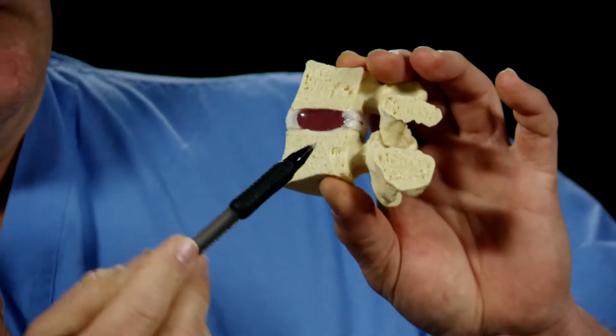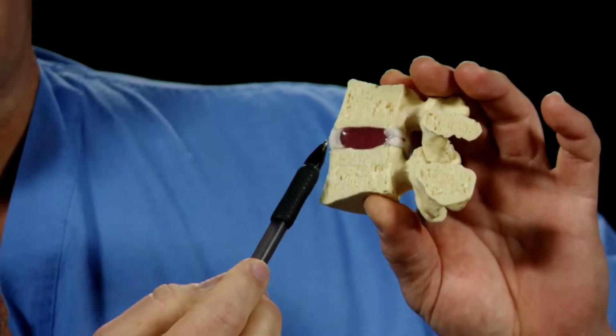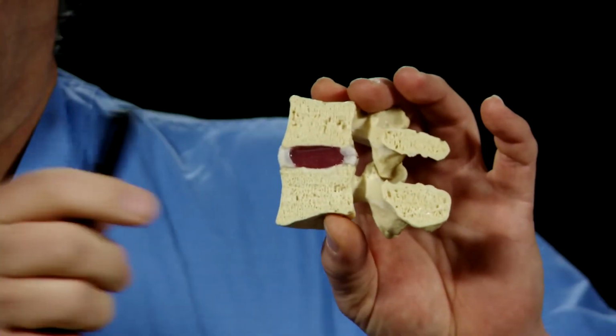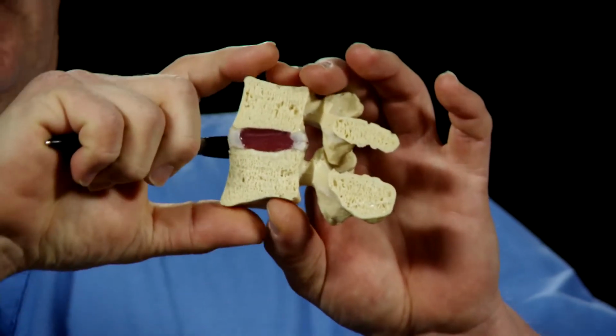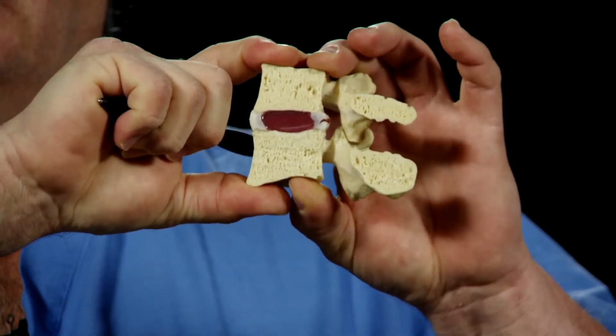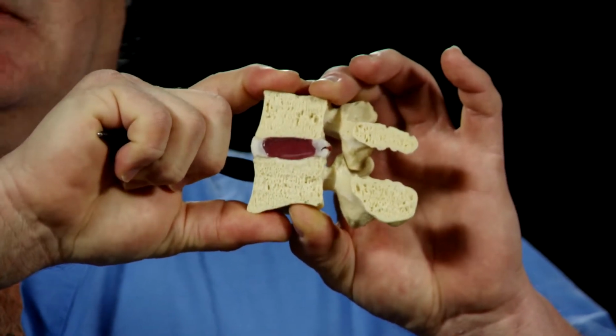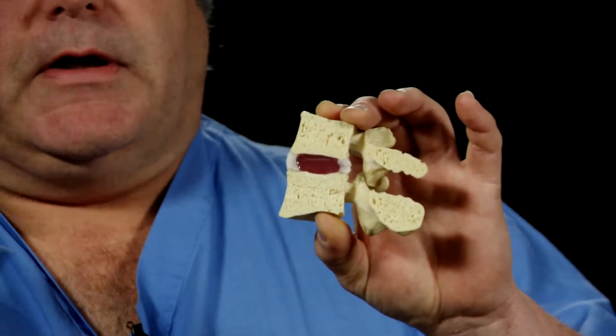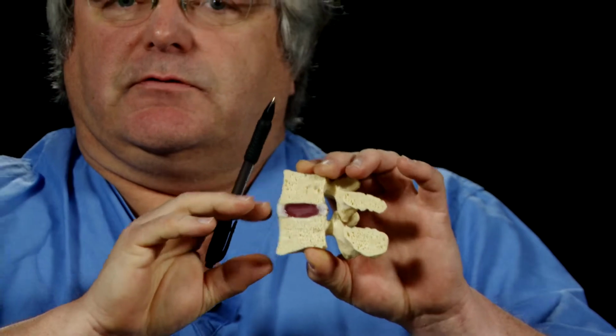And it gets progressively harder towards the outside. It's called the annulus. And that's the covering around the disc that, when you load the bones, when you stand up, when you bend, when you use your back, that soft jelly is the shock absorber, and the annulus around it keeps that soft jelly material from squirting out in the wrong place.